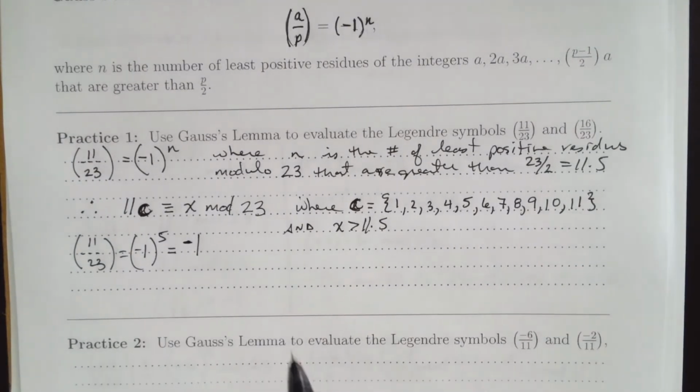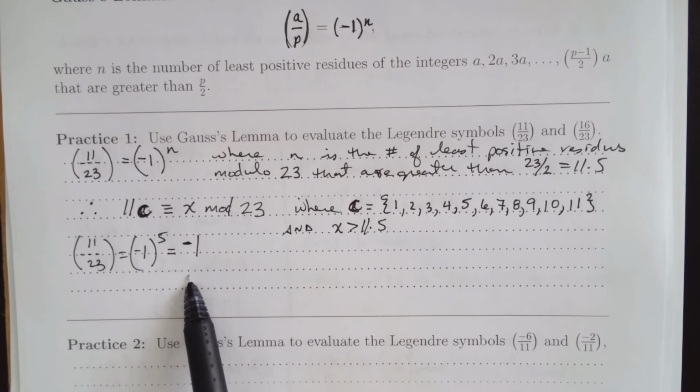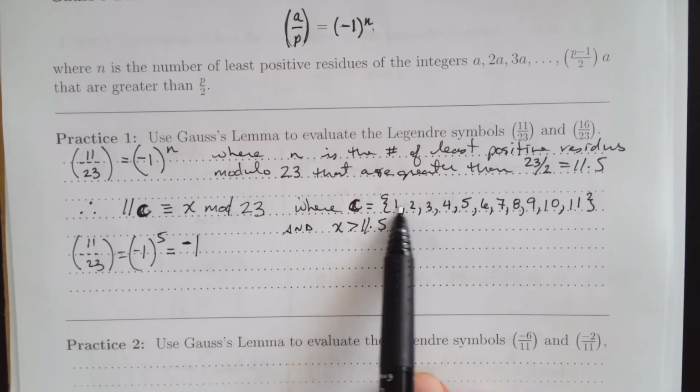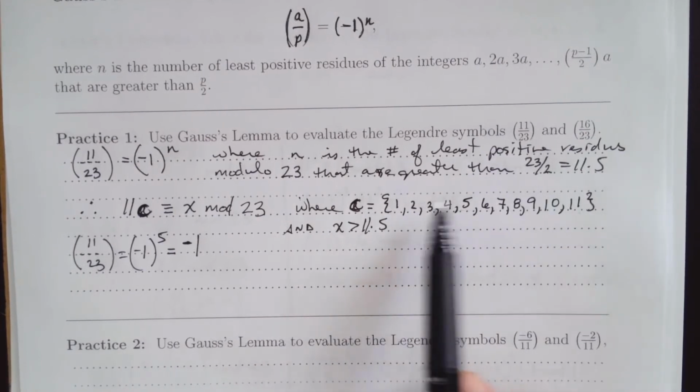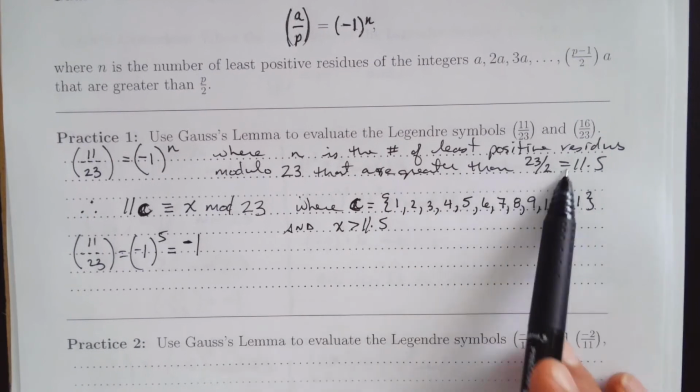And of course, in a previous video, we solved this using a slightly different approach, where we said, if I considered 11 times each of these numbers, how many of those left a remainder that was greater than 23 over 2?